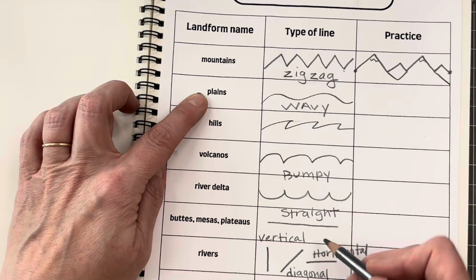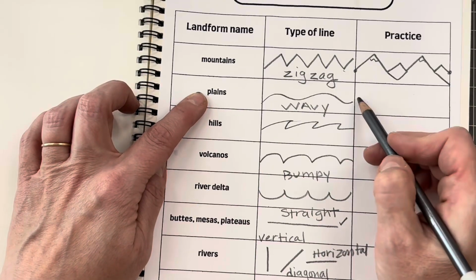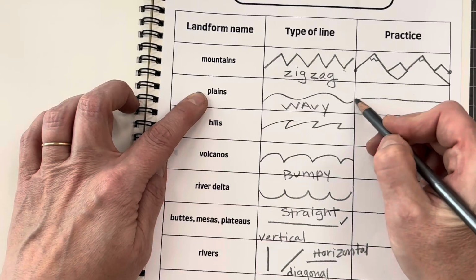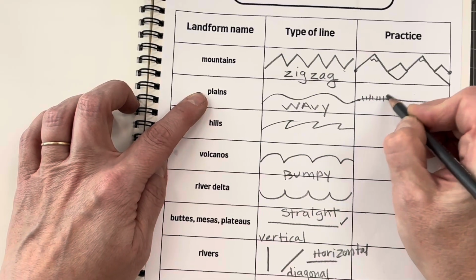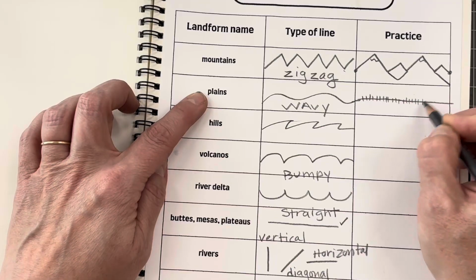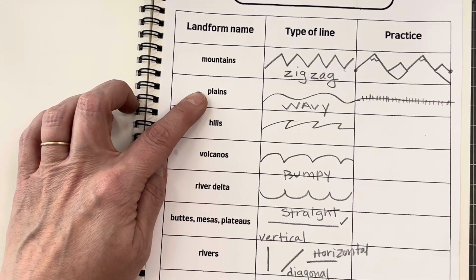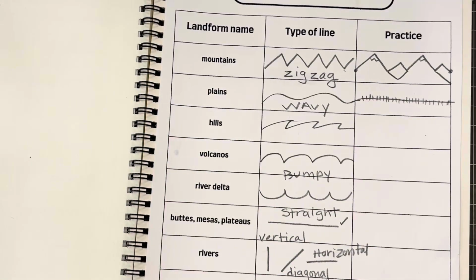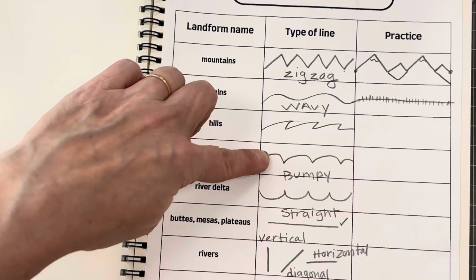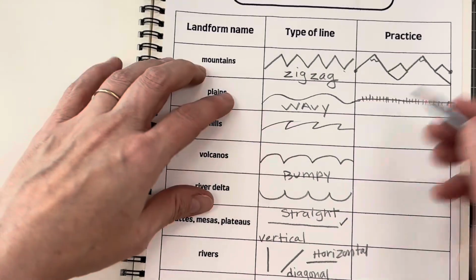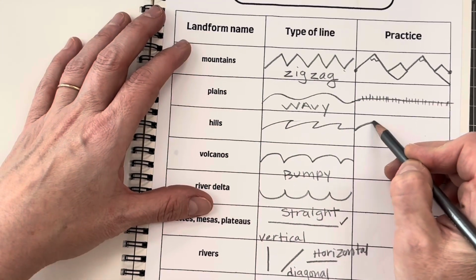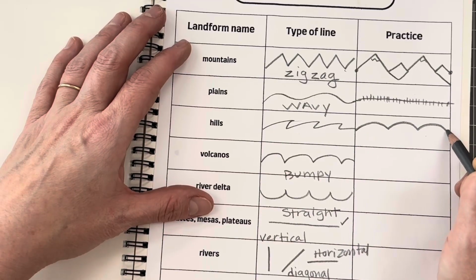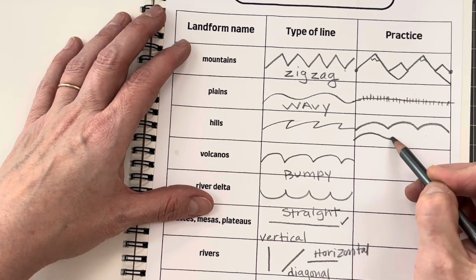Plains are usually pretty flat, so I think this straight line would be a better line for plains. And since it goes all the way across, I think of plains being grassy, so I'm going to add some little short vertical lines and create a nice grassy flat area. Hills. That's a tricky one. I see a couple of lines that might work for hills. This wavy one and this bumpy one, not that one. So I can make hills that go like this. But I could also make hills that go like this.